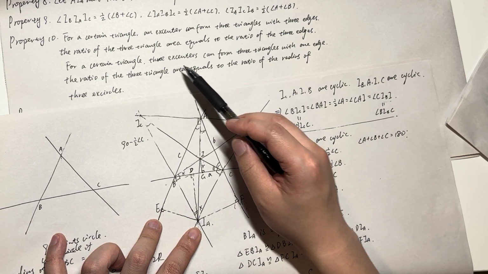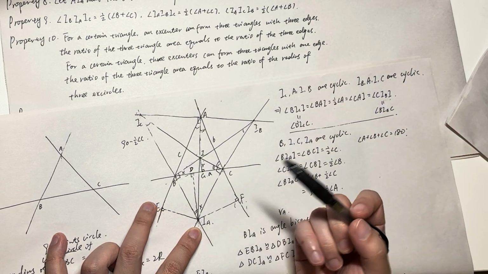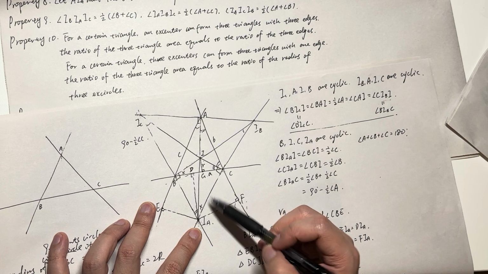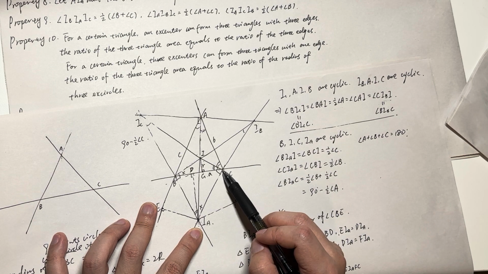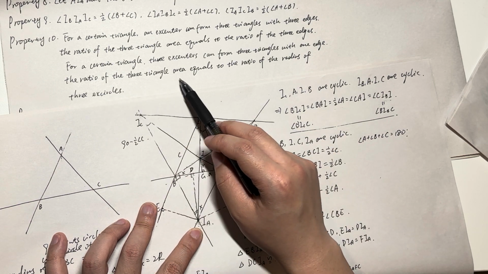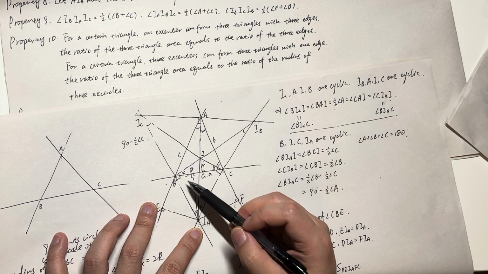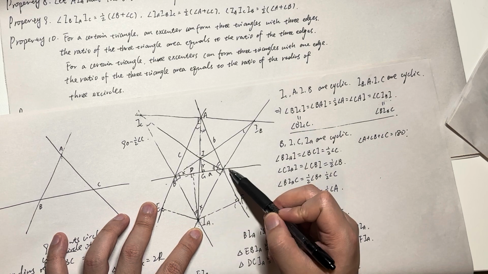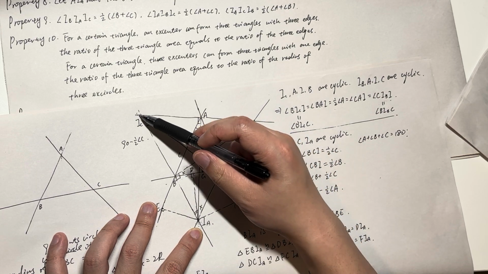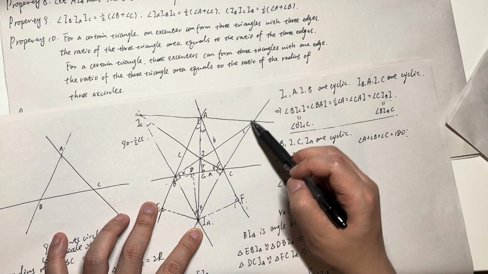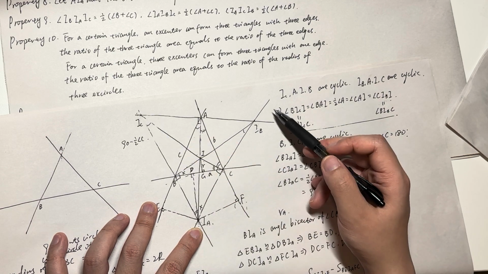For a certain triangle, 3 excenters can form 3 triangles with 1 edge, which means let's just choose the edge BC. We have 3 triangles here, which would be IABC, ICBC, IBBC, right? And the ratio of the 3 triangle areas equals the ratio of the radii of the 3 excircles. That's obvious because the area of the triangle BCIA would be half of BC times RA. The area of the triangle ICBC would be half of BC times RC. And the area of the triangle BCIB would be half of BC times RB, right? Then the ratio would be RA to RC to RB, right?